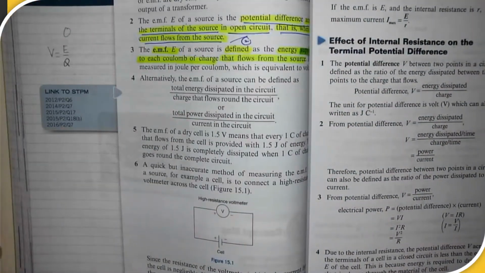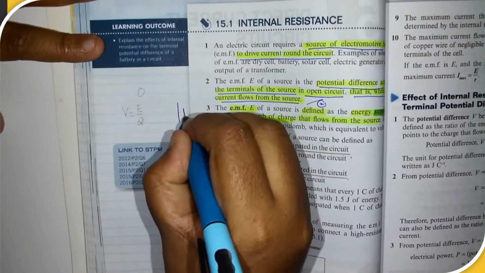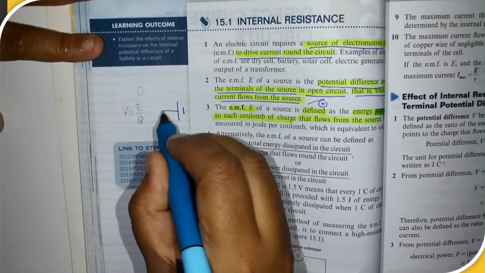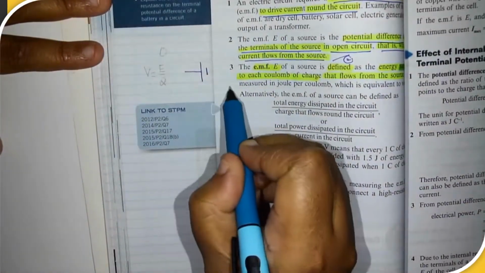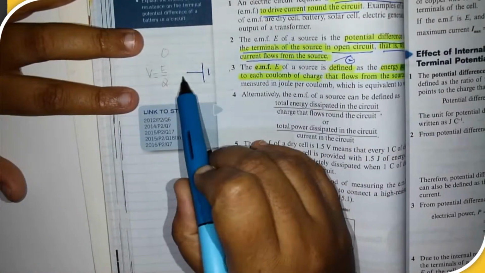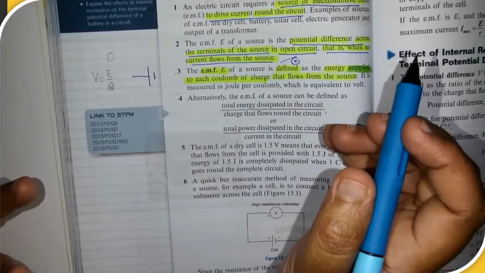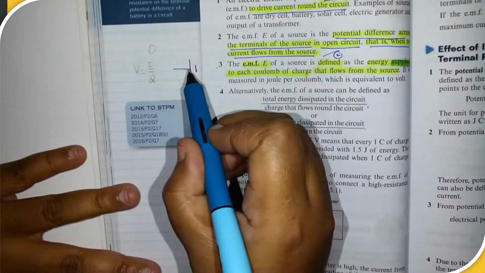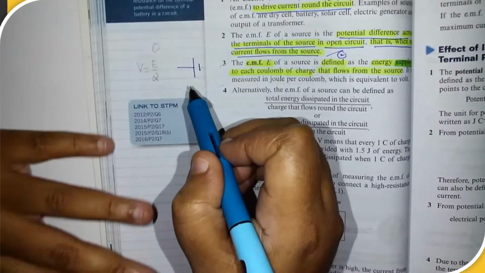If I have a battery, which is the source, we can talk about two kinds of charge. For a positive charge, we talk about flow from the positive terminal to the negative terminal; for a negative charge, from the negative terminal to the positive terminal. Here I'm just going to emphasize the positive charge.